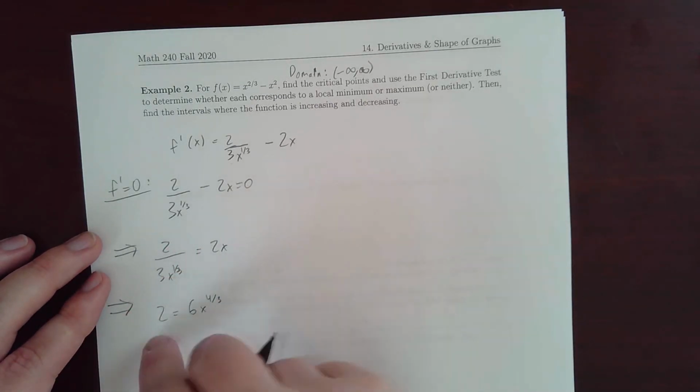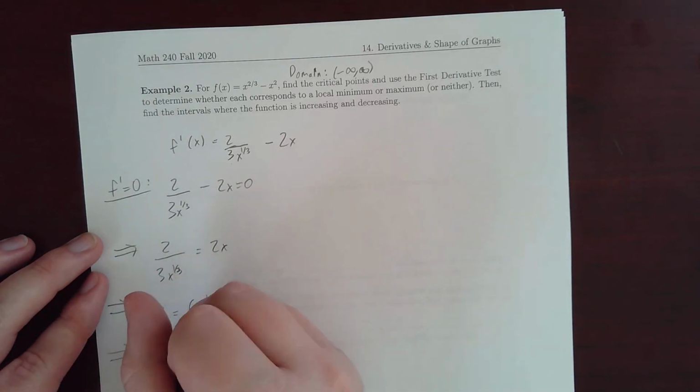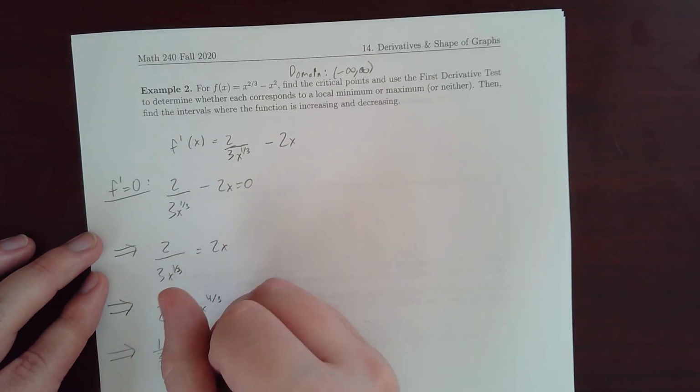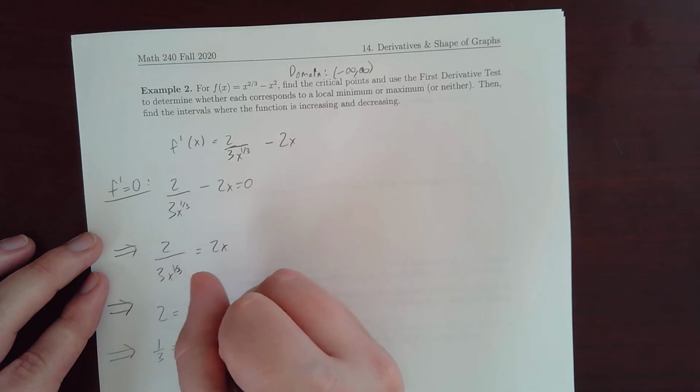And then we can go ahead and divide both sides by 6. So we will get 1/3 equals x to the 4/3.